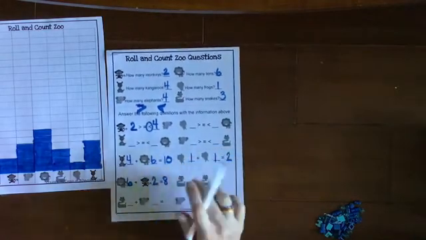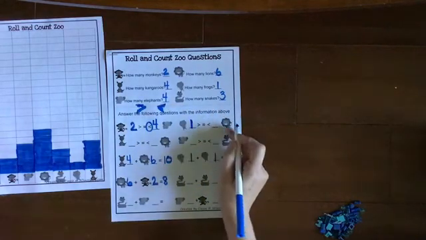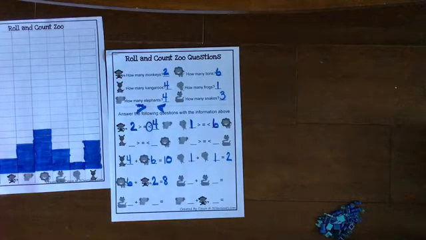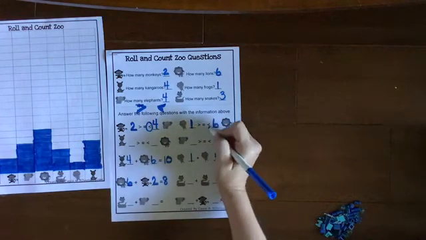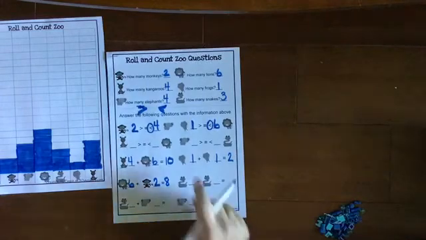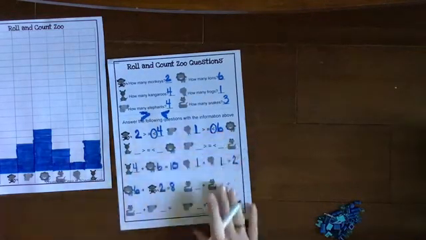All right, so let's look at this next one. We have 1 frog and 6 lions. So what number does that hungry alligator want to eat? Does he want to eat the 1 or does he want to eat the 6? Which one is bigger? Which one is greater? Right, the 6 is. So we're going to find the alligator that's eating the 6, which is this guy. And so this is read as 1 is less than 6.